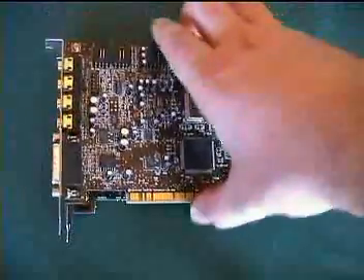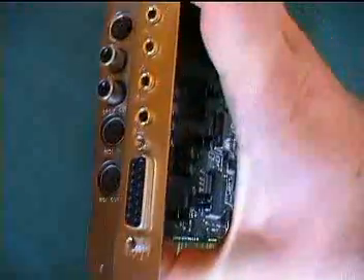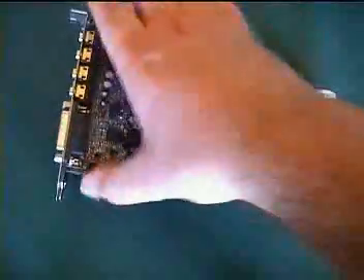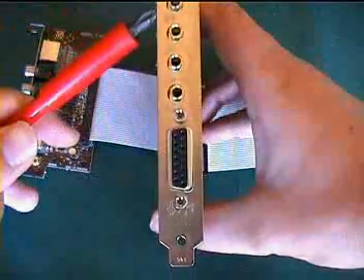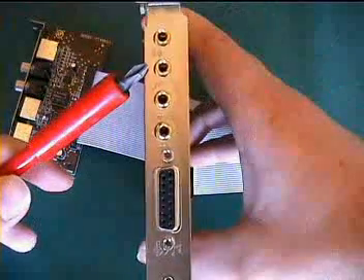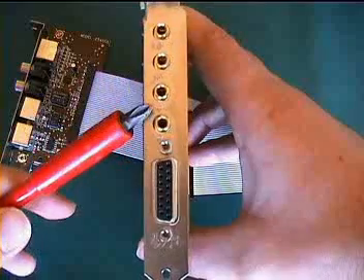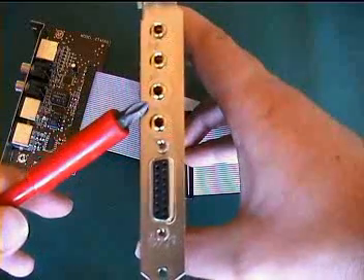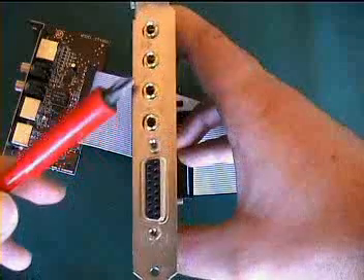Now you can see on the retaining brackets that there are sockets galore here, so let's point them out and have a look and see what they do. Looking at the main card first, here at the top we have the line input port, followed by the mic input. Now the next two sockets, all of them are 3.5mm sockets. These two here are the two output levels, the two line outputs.